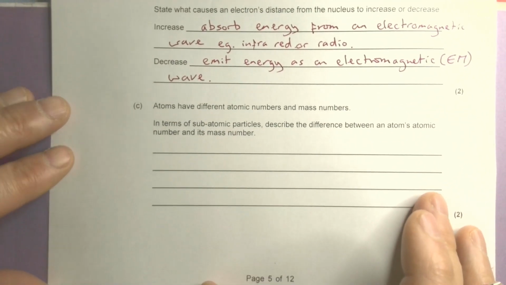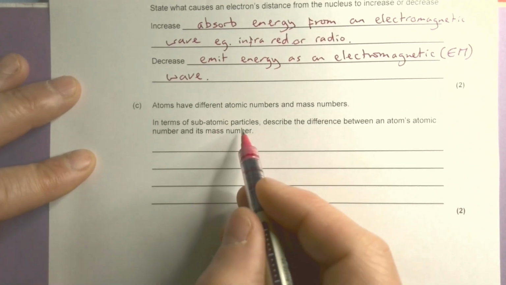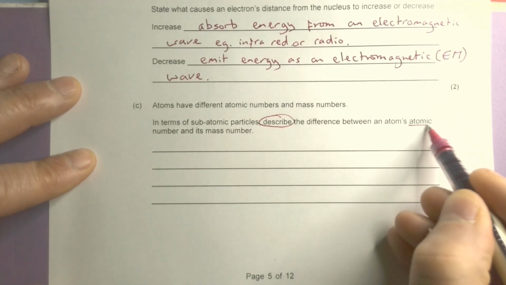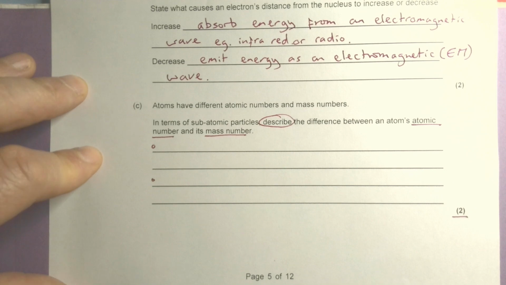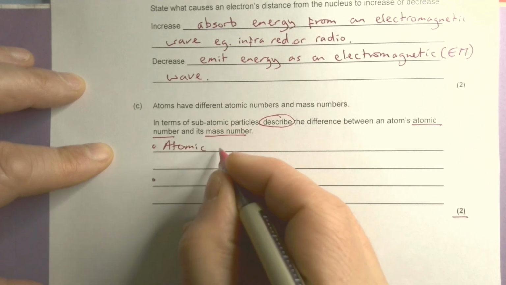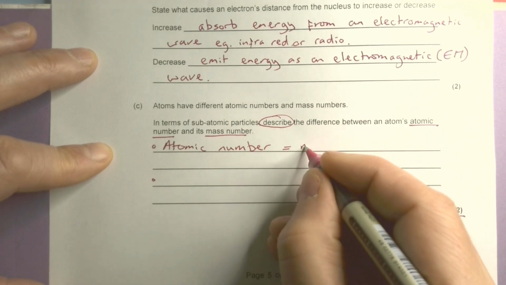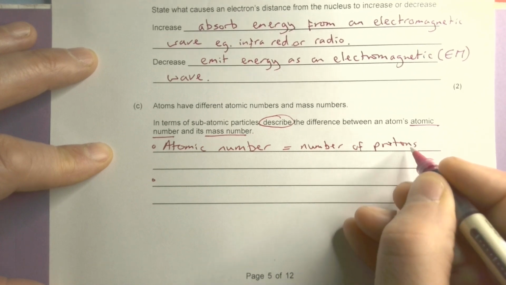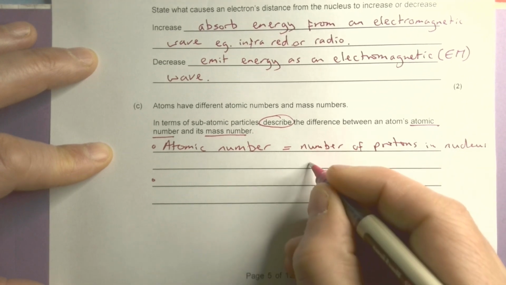Part C. Atoms have different atomic numbers and mass numbers. In terms of subatomic particles, describe the difference between an atom's atomic number and its mass number, and it's worth 2 marks. So describe what atomic number is and how that's different to mass number. Atomic number equals the number of protons in the nucleus of an atom.